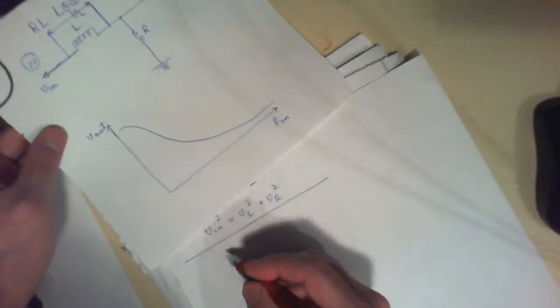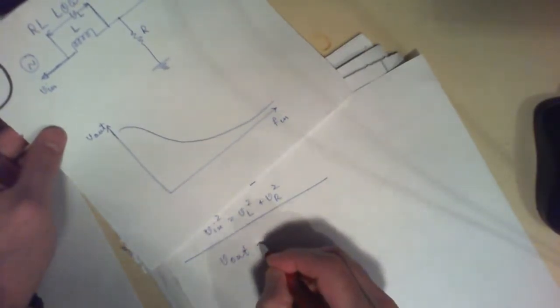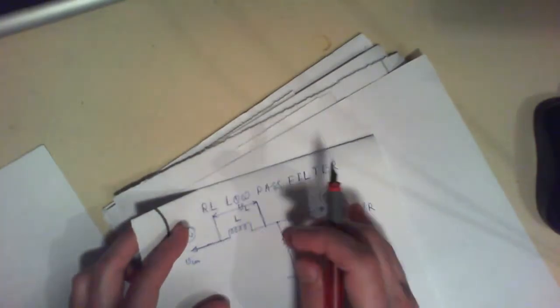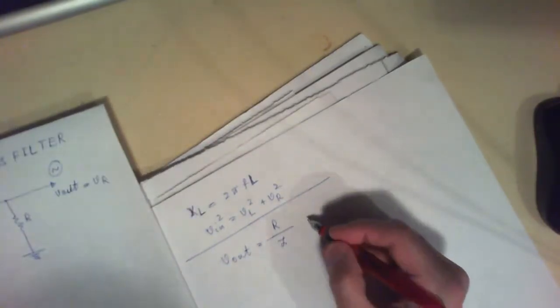Now how that works is that the voltage drop across this resistor, which is your V out as well, is equal to V out in this circuit, which is equal to the value of this resistor, R, over the impedance of this circuit, which is the total resistance in this circuit, called impedance, or Z, times V in.